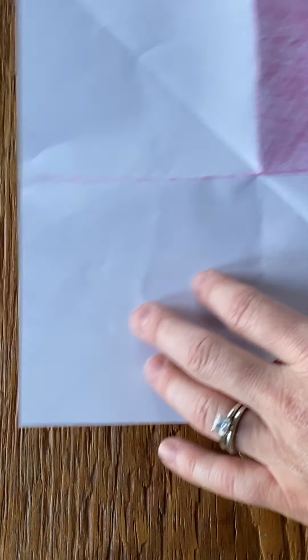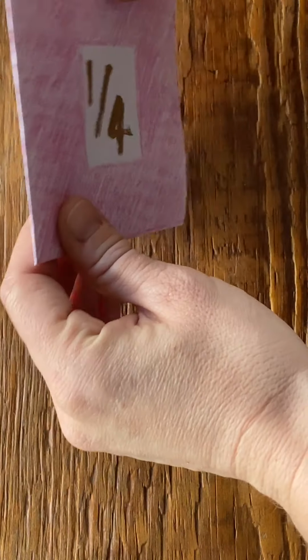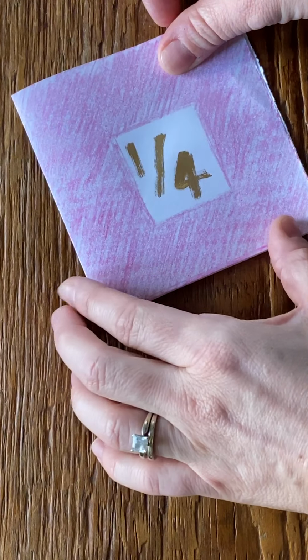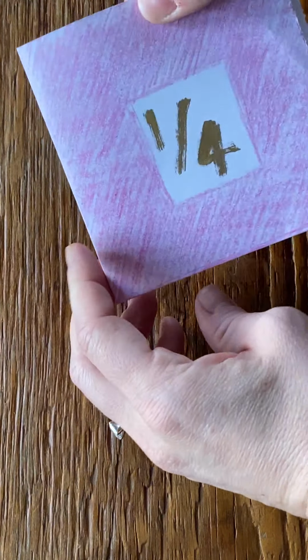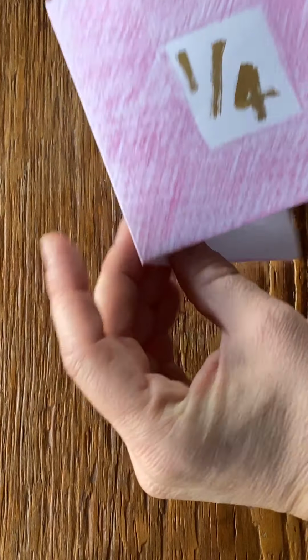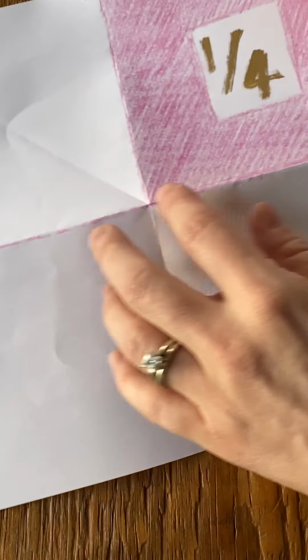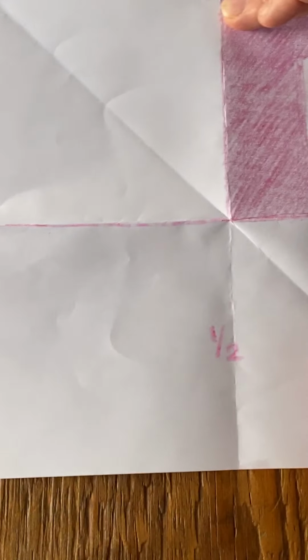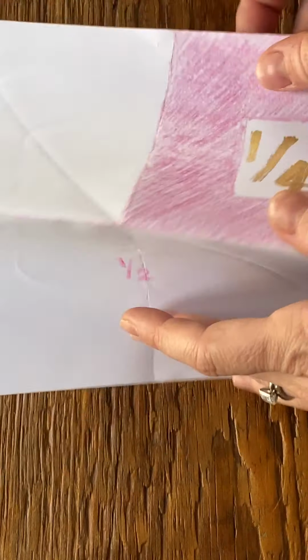Now if I take that same sheet and I fold it in half again, and fold it in half one more time, that is 1/4. What does 1/4 mean? That means 1 of 4. So I can fit 4 of these squares into that one sheet of paper.